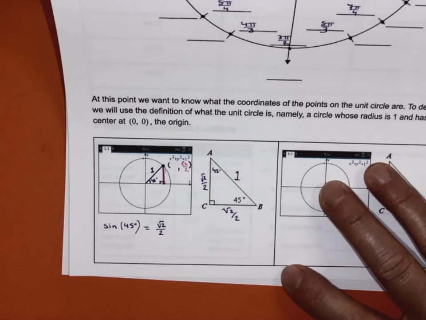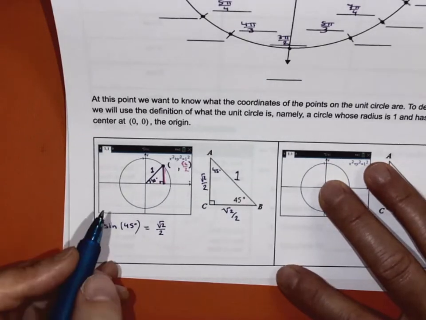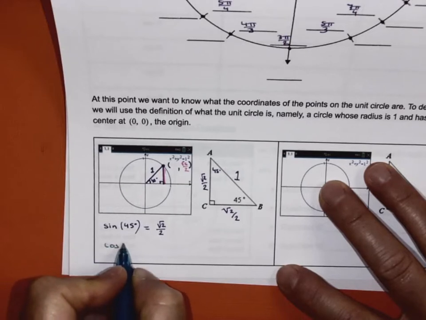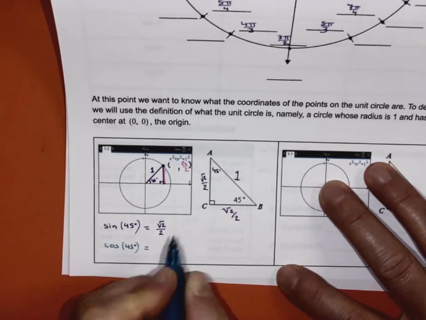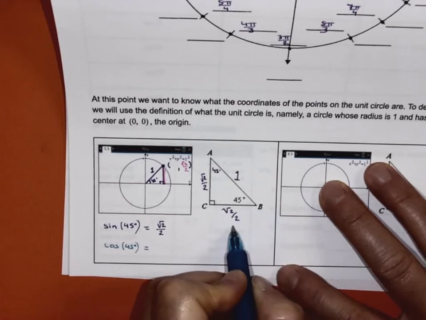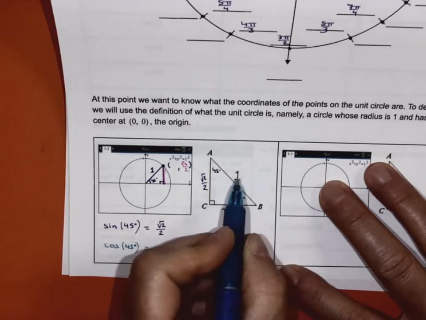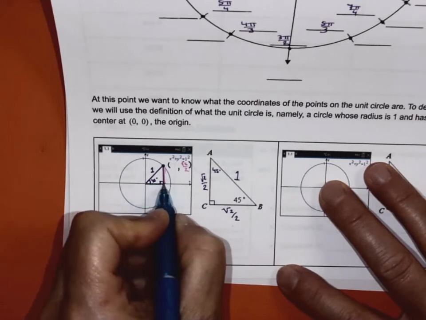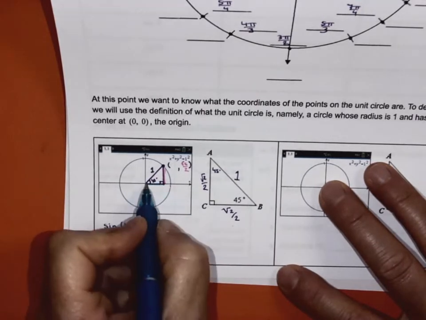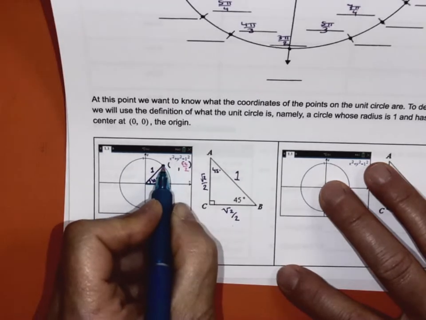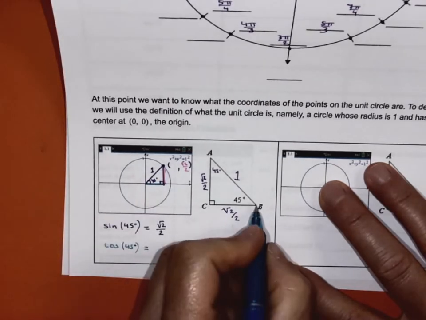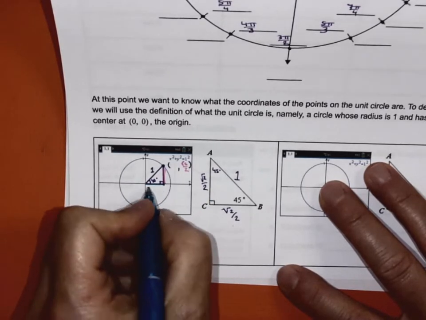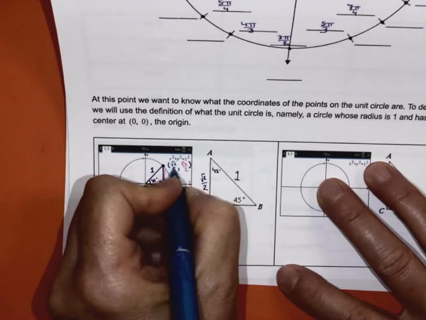And then let's switch to another color. Let's go the cosine of 45 degrees. So the cosine is adjacent over hypotenuse for the right triangle. So if I go in my triangle here, my adjacent is this one over my hypotenuse of 1. But will that not just be the x value of that point? And the adjacent here is square root of 2 over 2 over my 1, right? So the x value is also square root of 2 over 2.